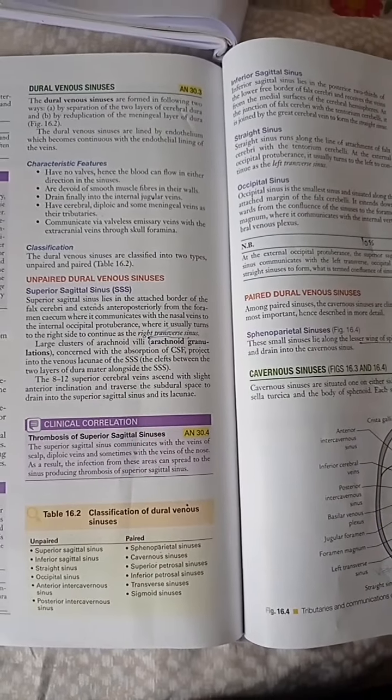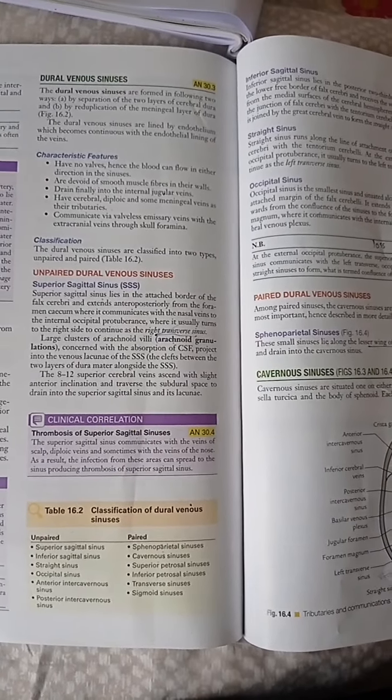So this is about the dural venous sinuses, and the cavernous sinus is very important, it will be dealt with in another video.